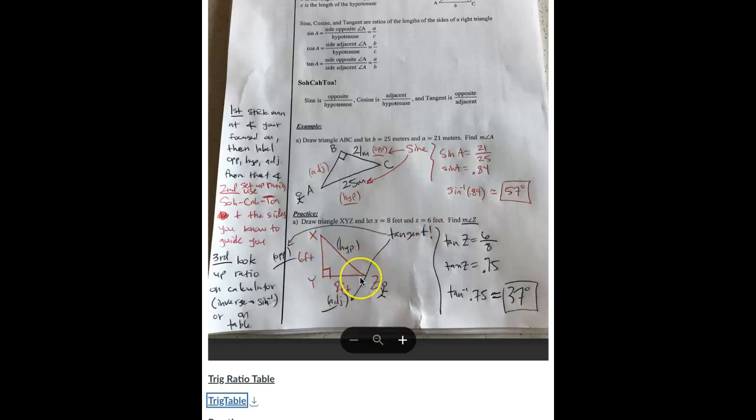Once again, the two sides I know guide me to the correct trig ratio based on the angle I'm focused on. I'm focused on z, because that's the angle I'm trying to find. From angle z, opposite is over here, so you see I label it opposite. Remember, your hypotenuse is always across from your right angle. And then the last side would be your adjacent side.